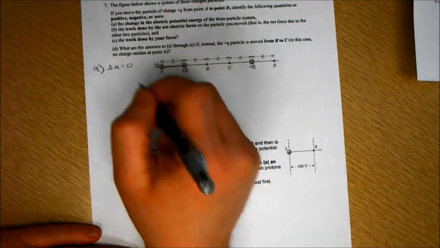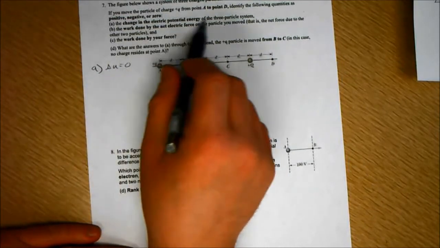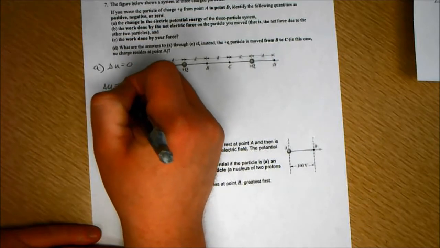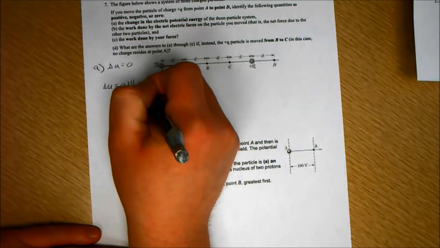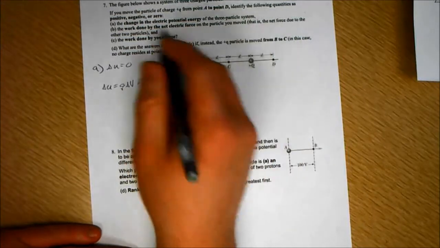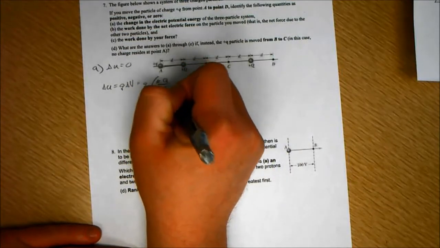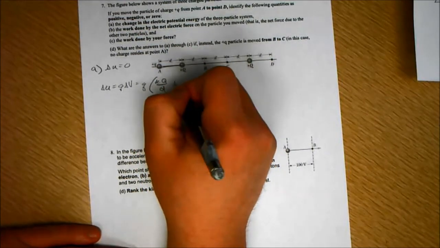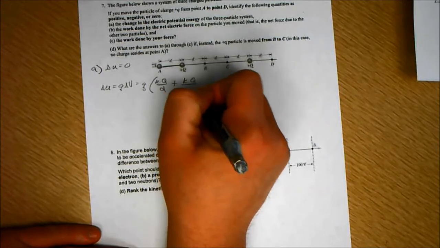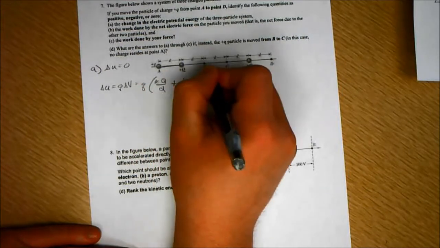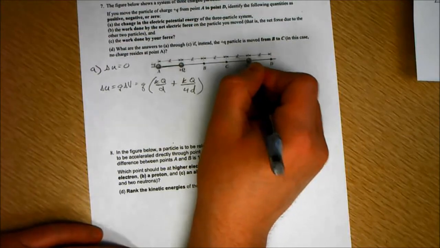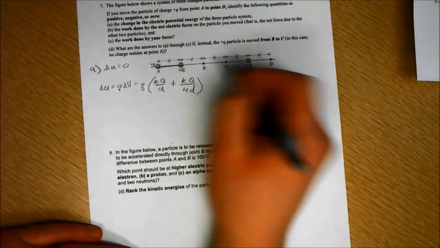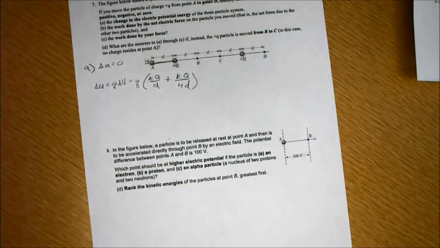So in other words, if we wanted to look at it, the change in electric potential energy is equal to q delta V, which is equal to q times kq over d, that's the distance to the first one, plus kq over 4d, because it's 1, 2, 3, 4d away from the other charge. And once you move this over here, you have the same situation. It's the same potential.